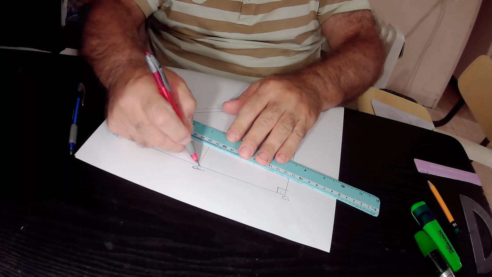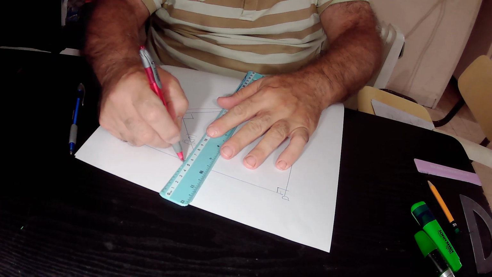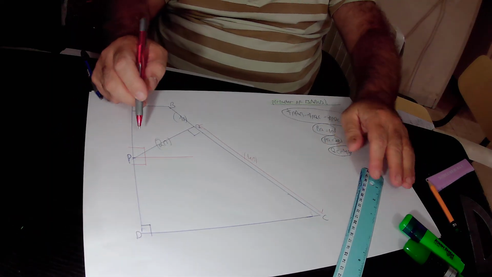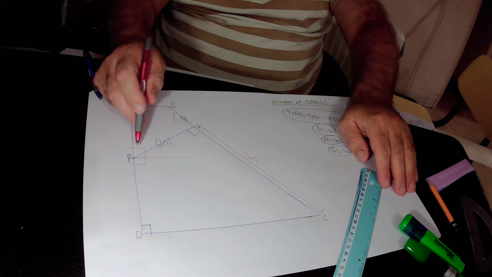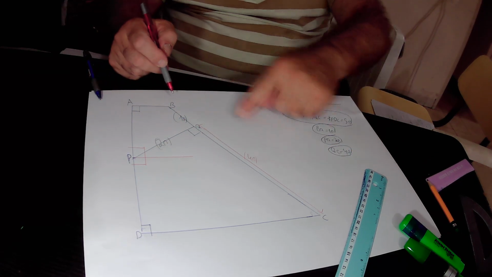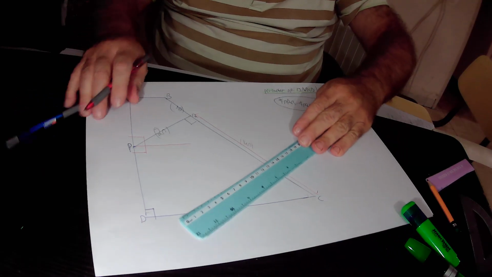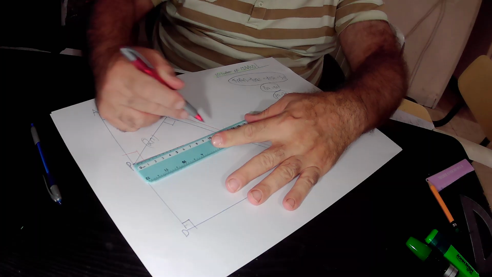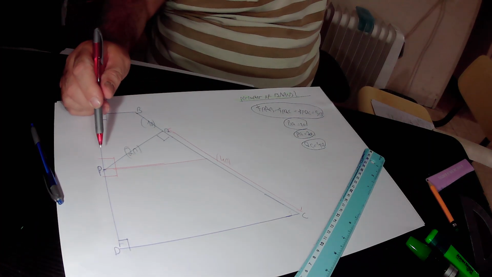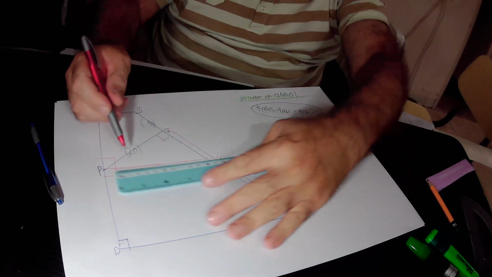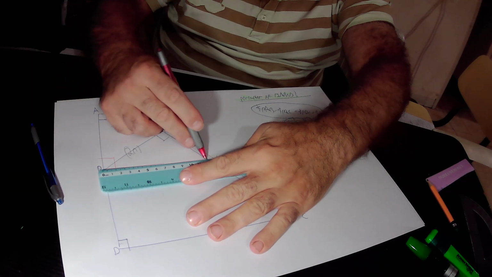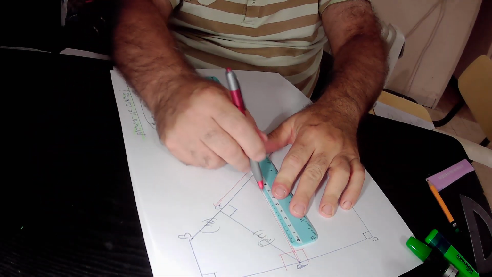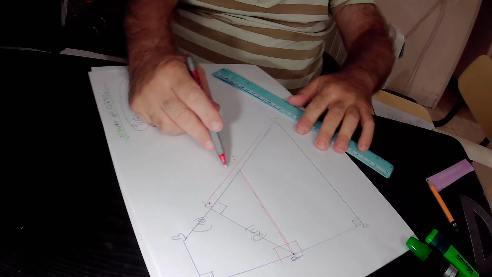So actually, this angle equals 90 degrees in size, and this angle also equals 90 degrees according to our construction. In the next step, we'll extend the perpendicular from point P until it touches side BC of this quadrilateral ABCD. And we'll define the touching point of the extended perpendicular and BC. This point is point M.